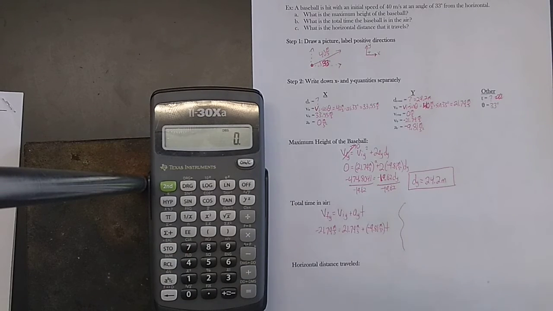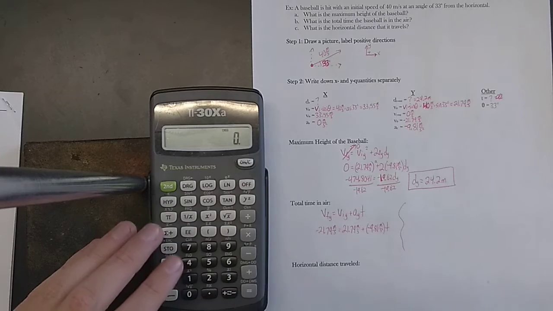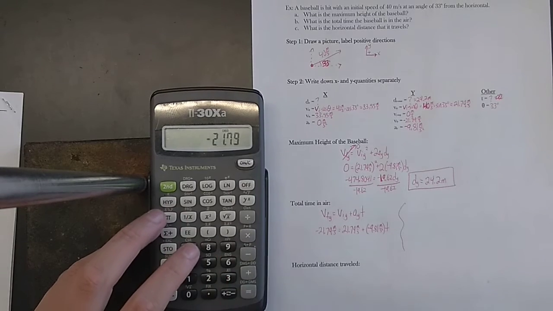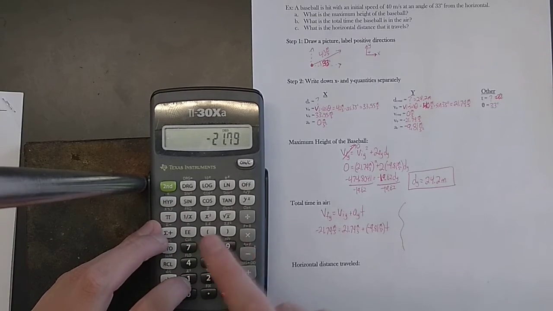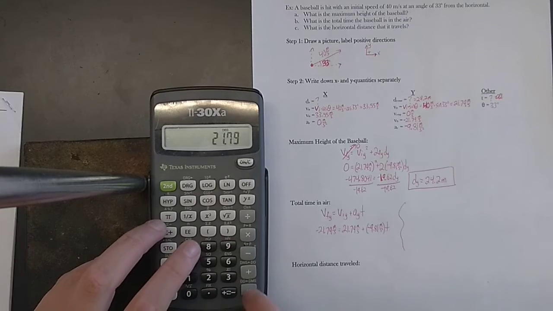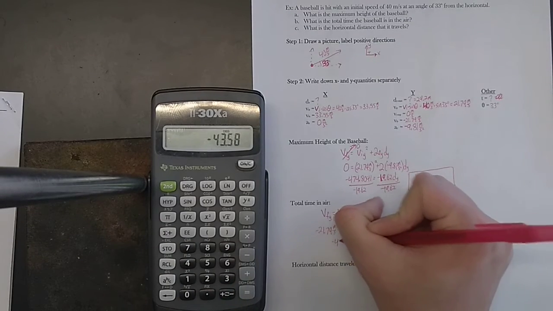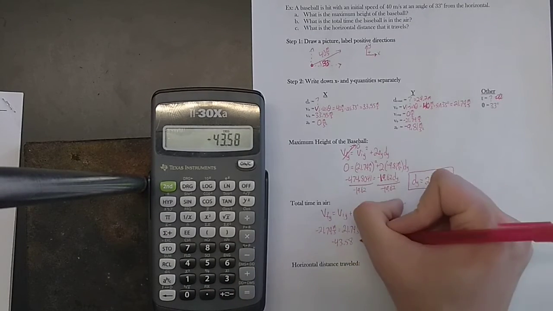If I go and solve for t, that means I need to get t by itself. First thing I'm going to do is subtract 21.79 to the other side. Be careful, it looks like that might cancel out, but it doesn't. Negative 21.79 minus 21.79 gives us negative 43.58.